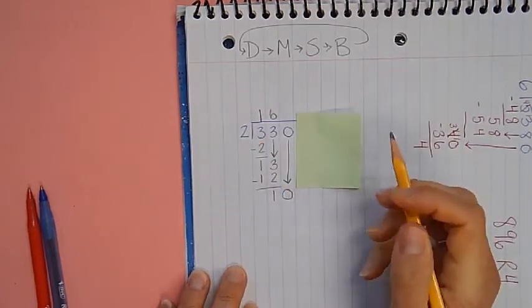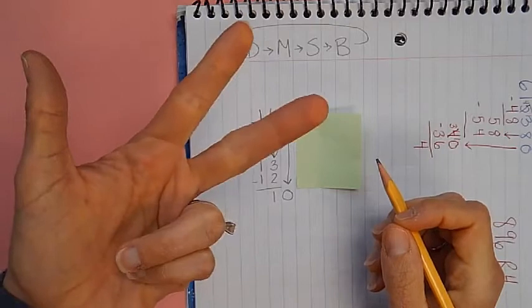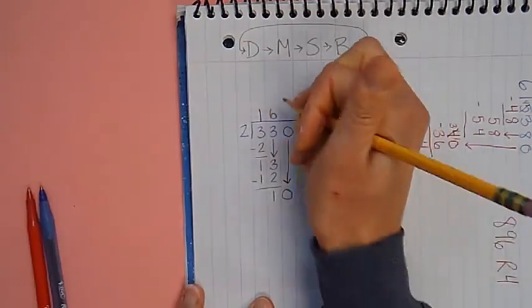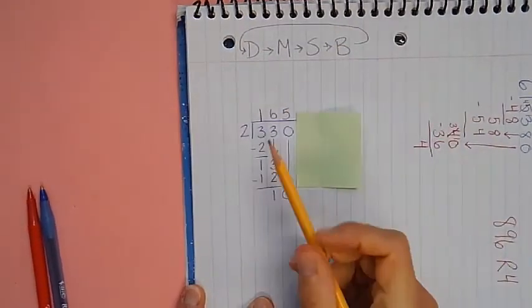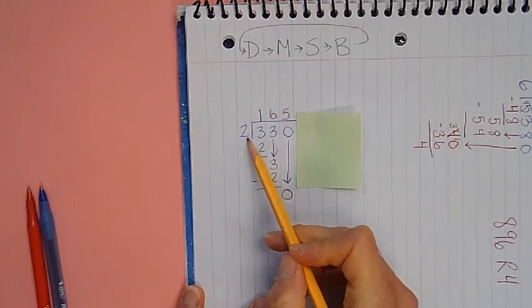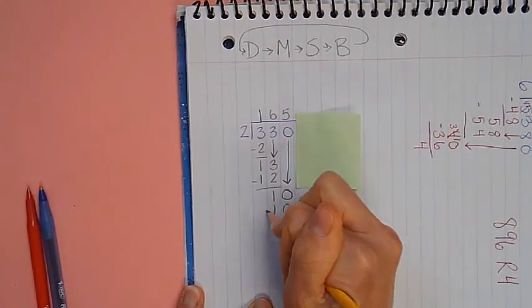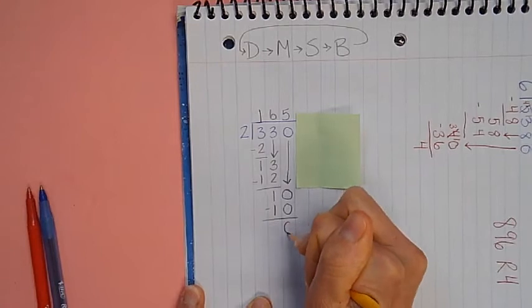2 goes into 10. 2, 4, 6, 8, 10. 5 groups. 5 times 2 is 10. Put down the 5 at the top for the division. 5 times 2 is 10. 10 minus 10 is 0.